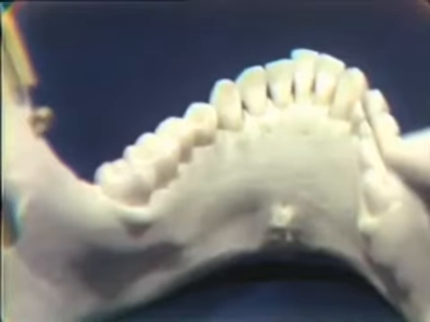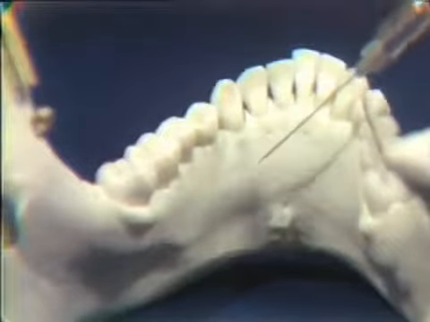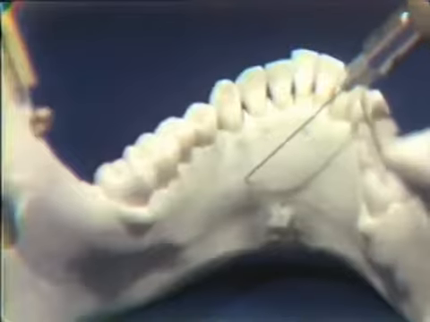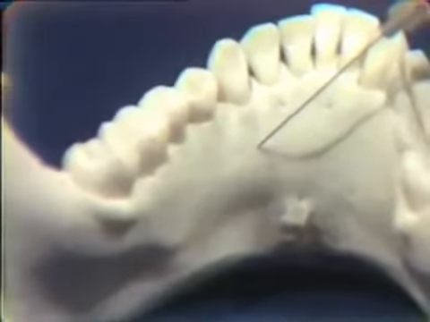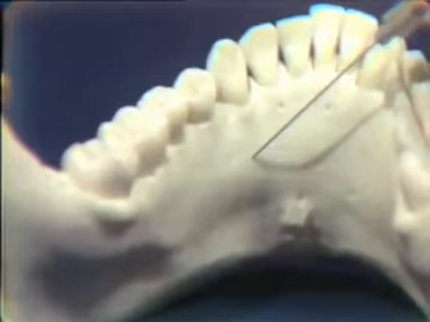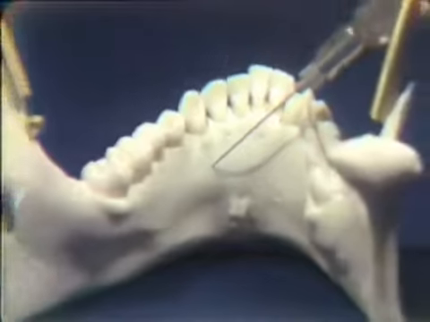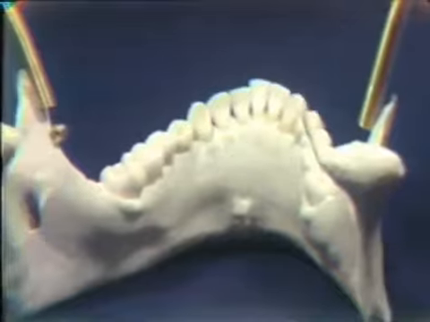With the patient open widely, we can sneak in behind the anterior dentition here, and right where the lingual soft tissues of the floor of the mouth reflect onto the alveolar ridge, we make our puncture and just carry several millimeters deep, and again deposit approximately a half a cc of anesthetic solution, and this will accomplish our purpose.